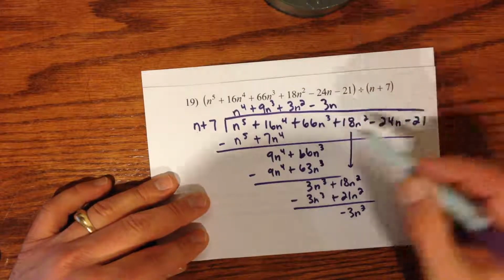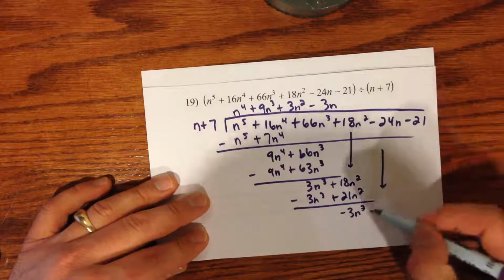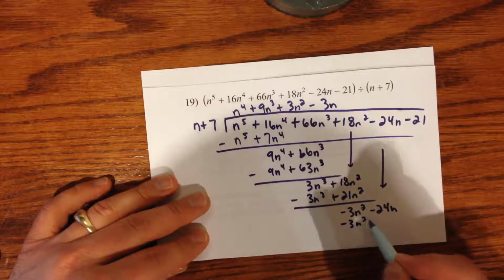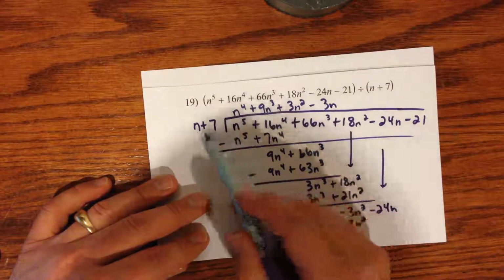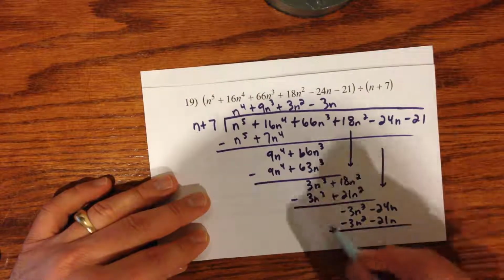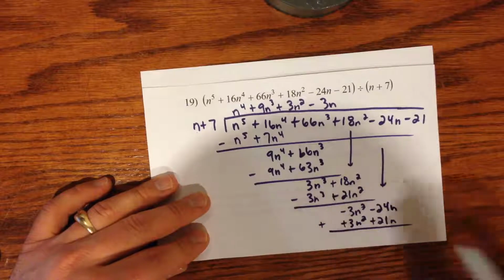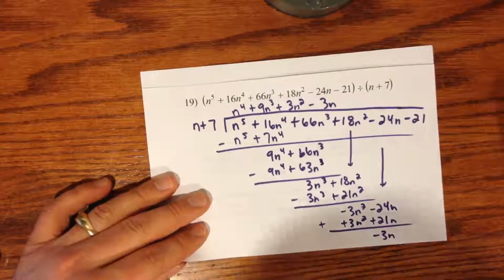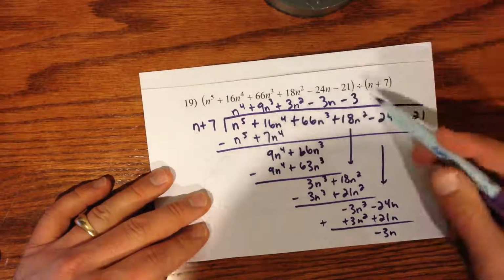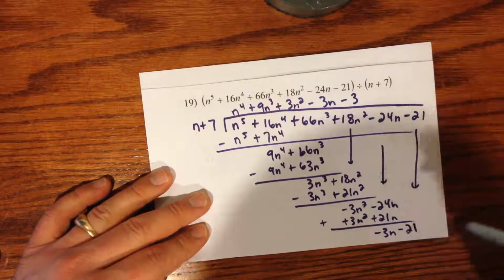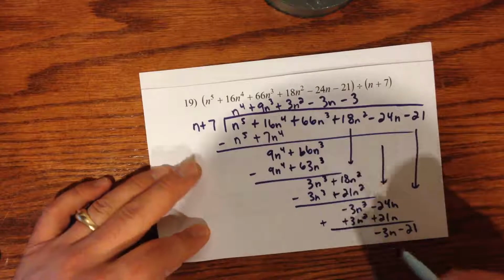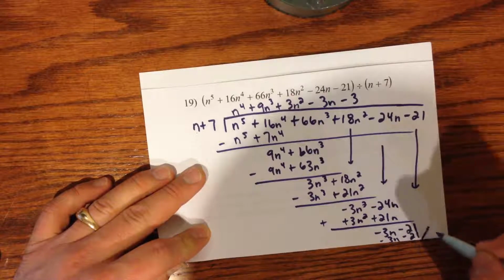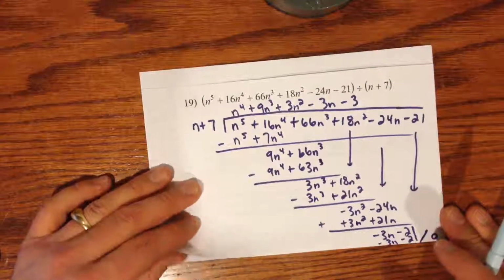This is going to be negative 3n. Got to bring the 24 down, or the 24n. Negative 3n times n is negative 3n squared. Negative 3 times 7 is still going to be negative 21n. I'm subtracting, so this one has a lot of double negatives, so I'm going to change every sign. That's negative 3n. Wow, the 3's keep coming up. No big deal. Bring down the 21. And negative 3 times n is negative 3n. And negative 3 times 7 is negative 21. When I subtract those, I would get 0. So there is no remainder here.